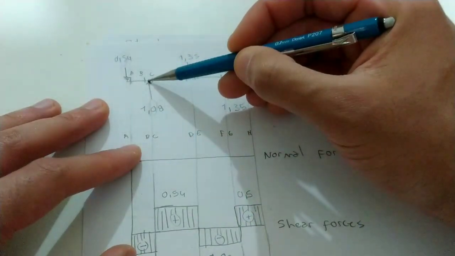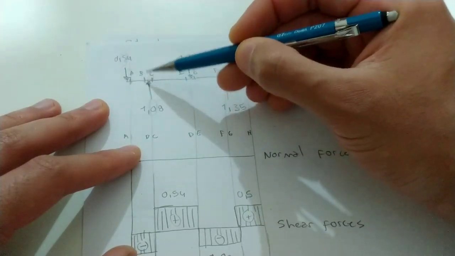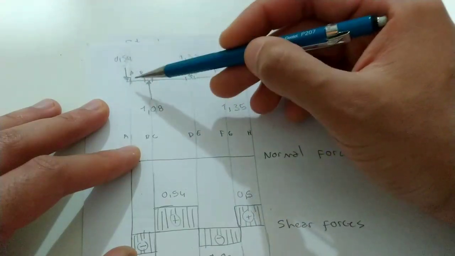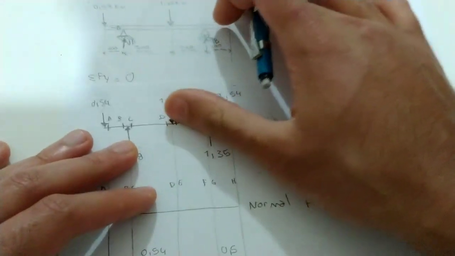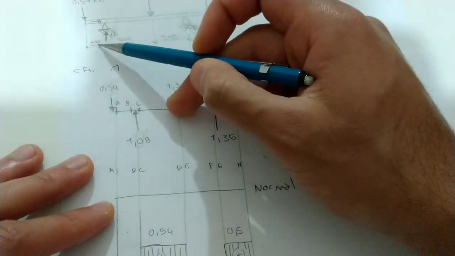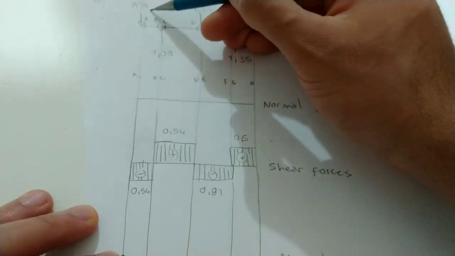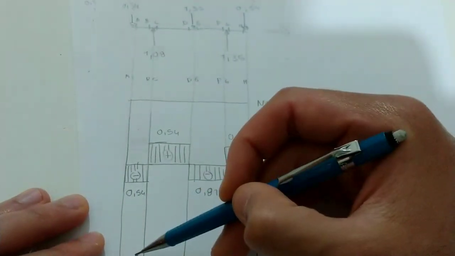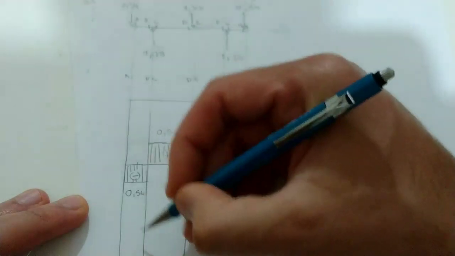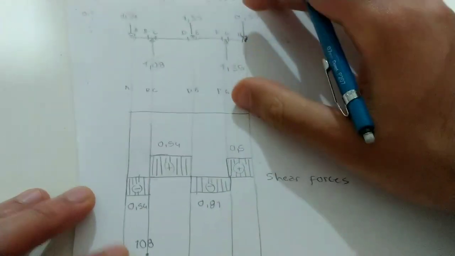And here we have a moment. Will be this force multiplied by the distance. And let's take the distance. The distance is 200 millimeters. Will be 0.54 multiplied by the distance. Will be 108.